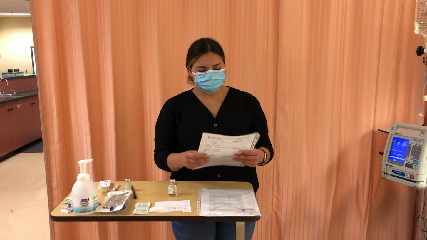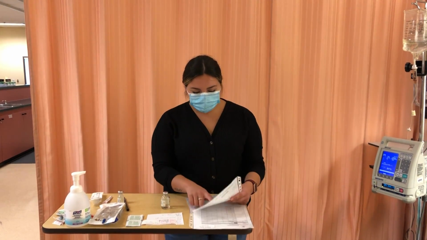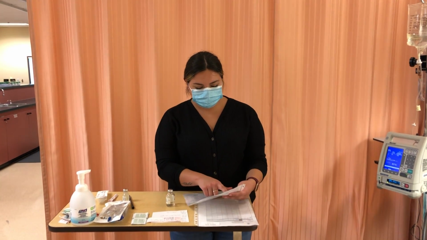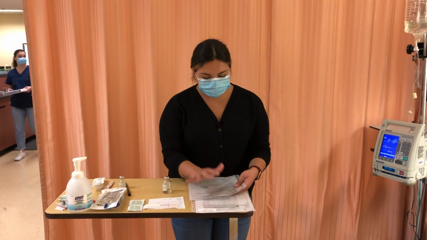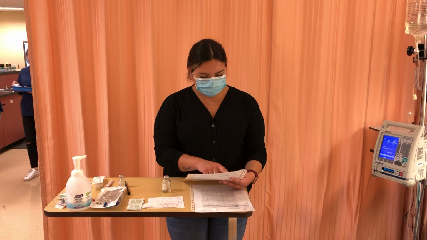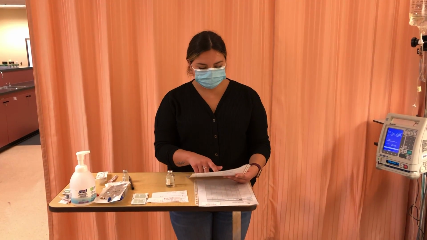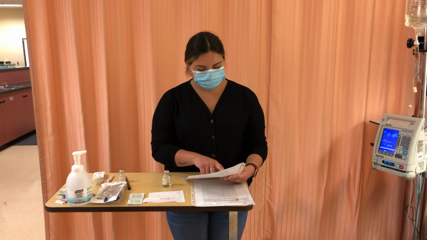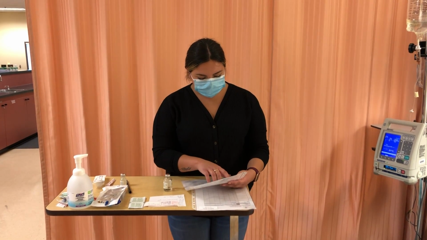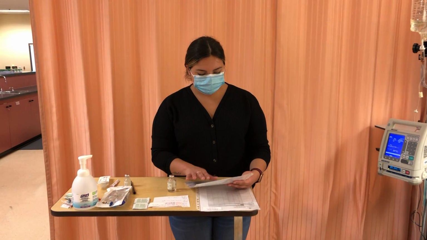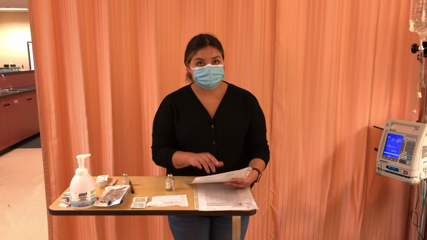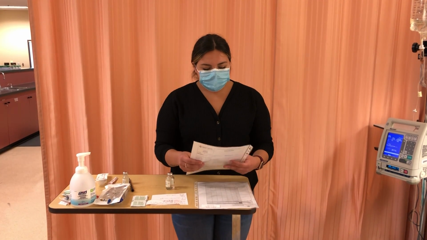I'm going to review my drug monograph. So I have cloxacillin. This is an antibiotic in the penicillin family. My patient has no known allergies to penicillin, so I'm okay to go. It may be administered by a nurse or a student nurse. The usual dose is 1 to 2 grams, and we're only giving 1. The maximum single dose is 2 grams, won't be exceeding that. The maximum daily dose is 12 grams, we won't be exceeding that.